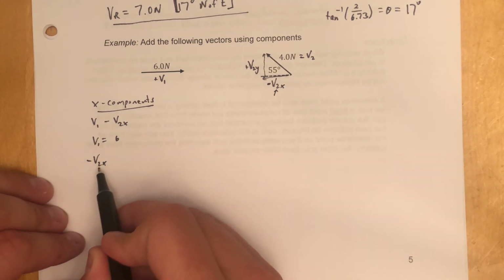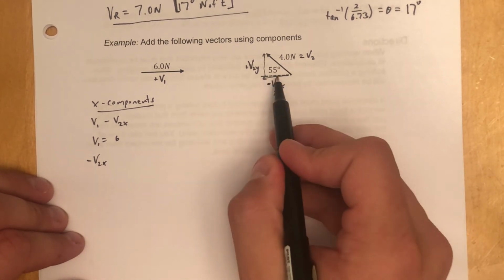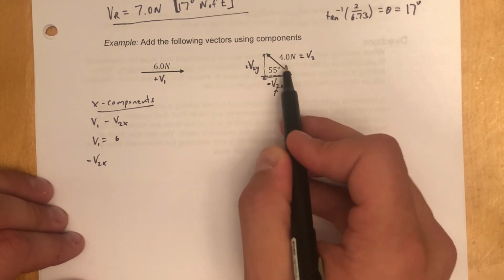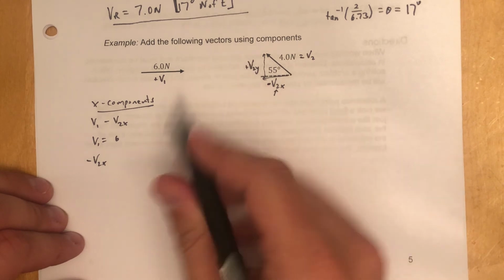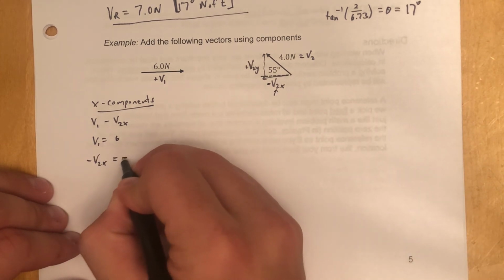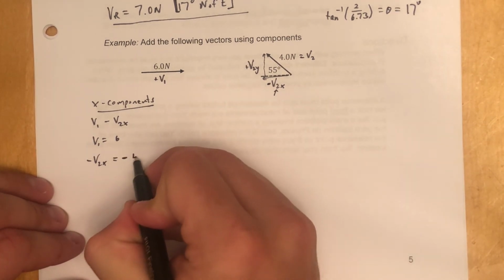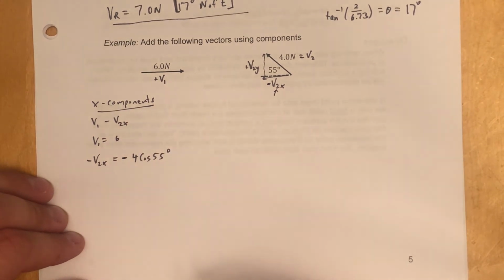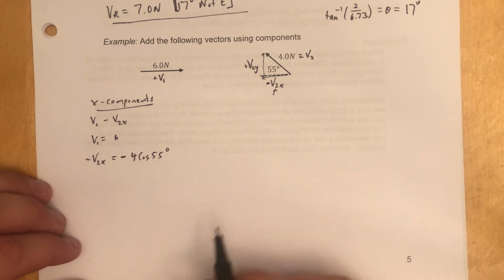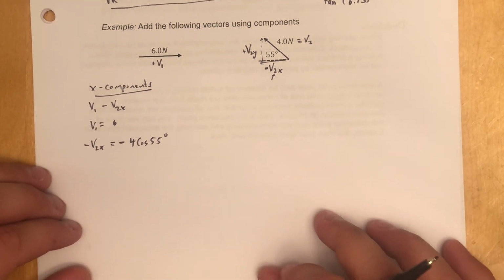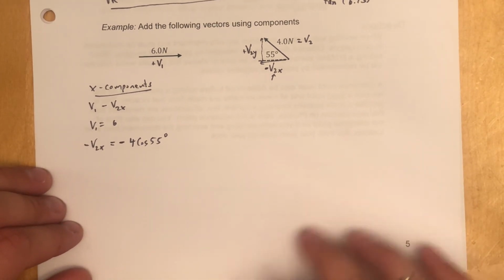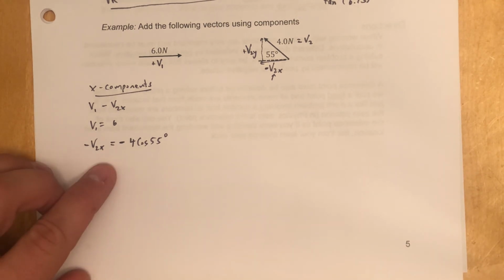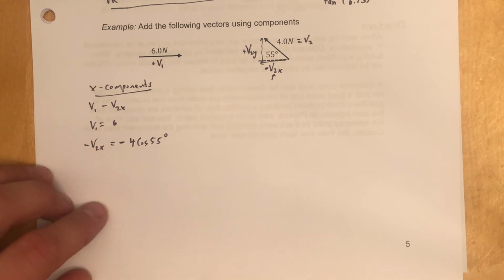So our vector for 2x is again adjacent over hypotenuse, and so with this angle. So once we take the hypotenuse, multiply it on both sides, what we're going to have is value of, again, let's apply that negative right away, is 4 cos 55 degrees. Make sure your calculator is also in degrees when you're doing this, so that you actually get the correct answer. And let's just double check here. The V2x is going to give us negative 2.29.